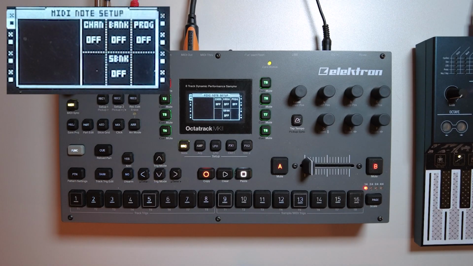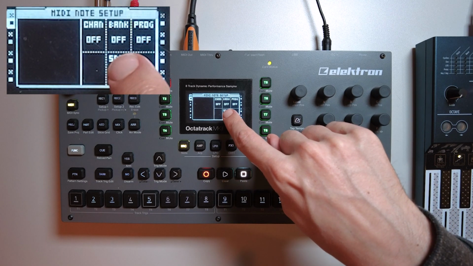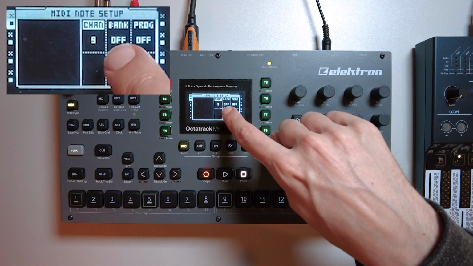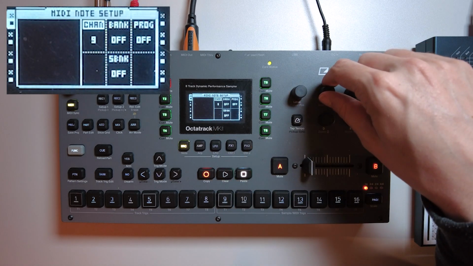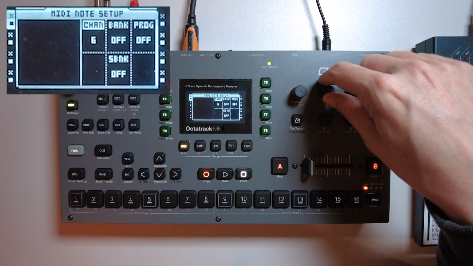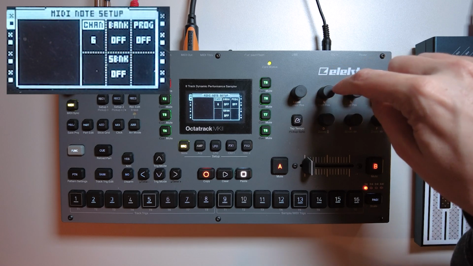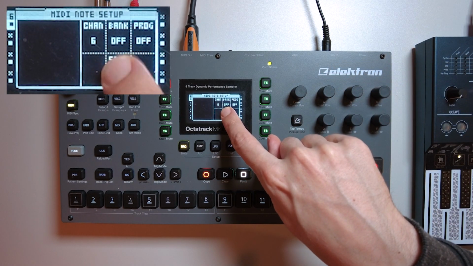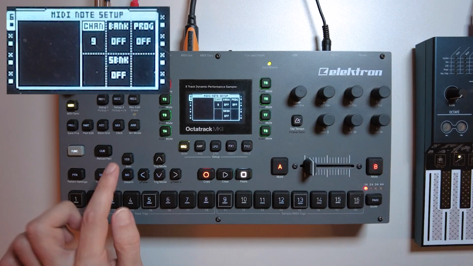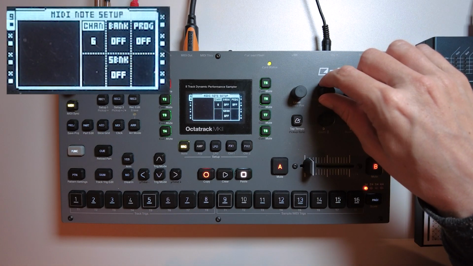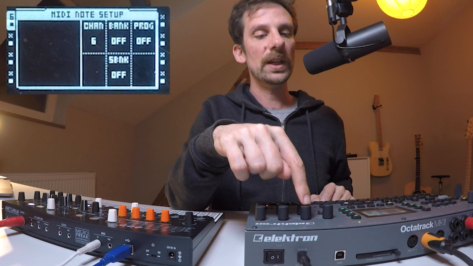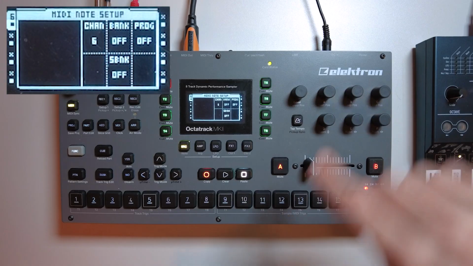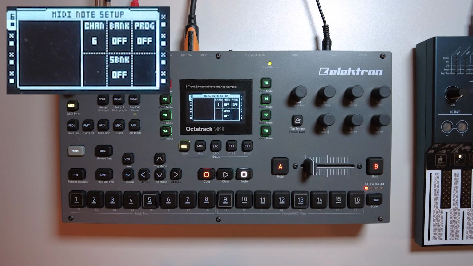This brings you to the MIDI notes setup, and here you can see you can choose a channel. Now, while the writing above the number is still inversed, you haven't selected the channel yet. You have to confirm your selection, and you do this by either pressing this encoder. Now the writing is not inversed anymore and we've selected channel 6, or by pressing yes, which I prefer, because sometimes when I'm pushing an encoder, I turn it at the same time and I'm selecting the wrong value. So this yes button for me works a bit better.